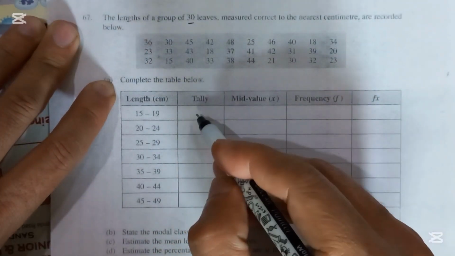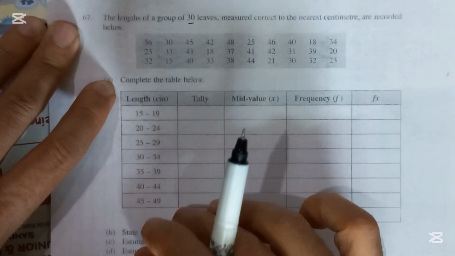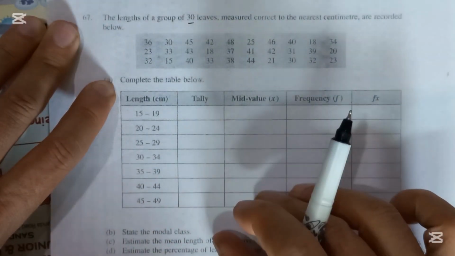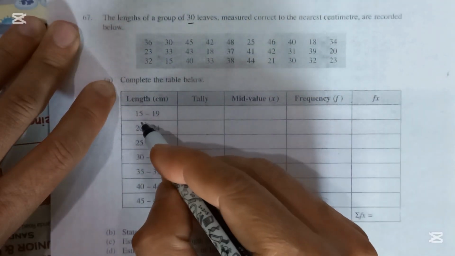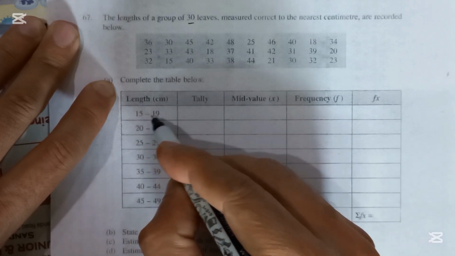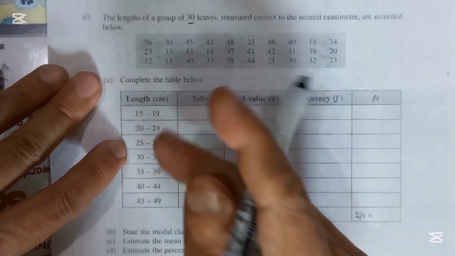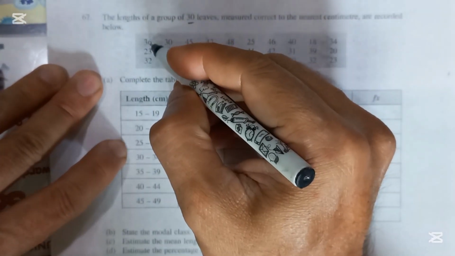The requirement is tally. Tally is somewhat different, which we have not done in this topic. Tally means we have to count the values from 15 to 19 included. So from 15 to 19 we are counting now.